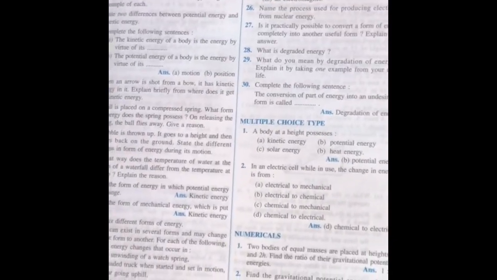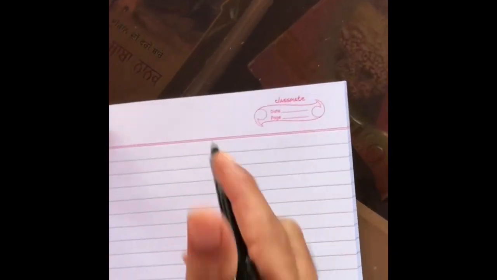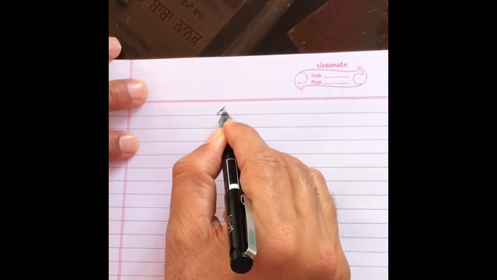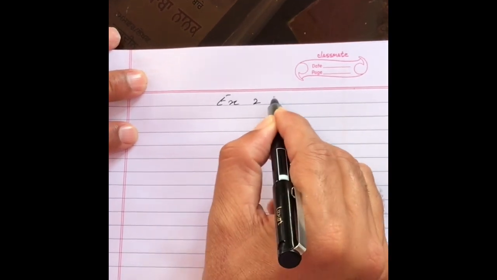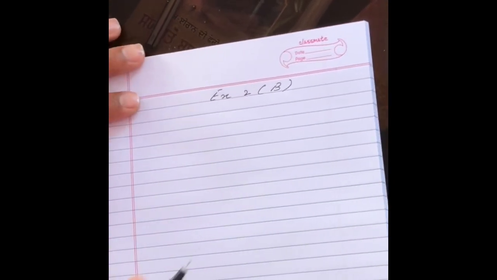Let us start with today's class. 10th class students, in today's physics class, we'll do some numericals of exercise 2b, related to work, power and energy. The formulae that we have learnt, now we will use in numericals. So numerical 1, page number 41.